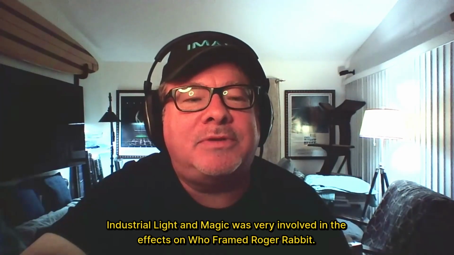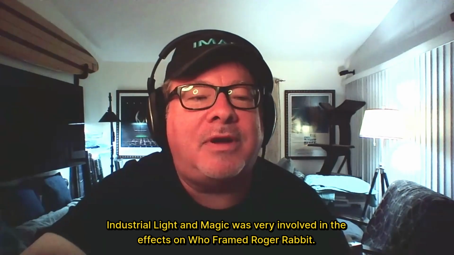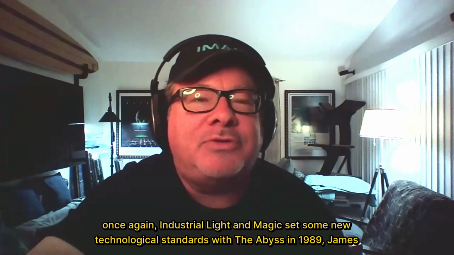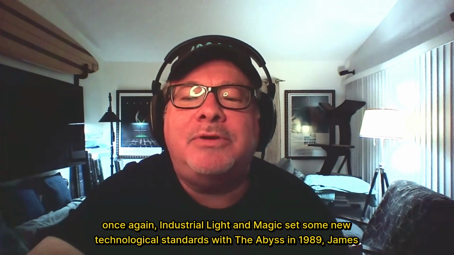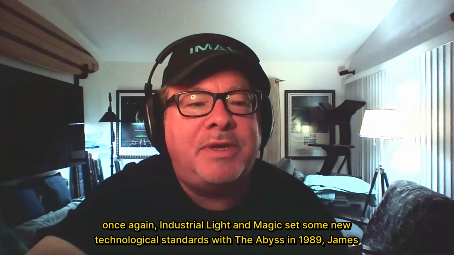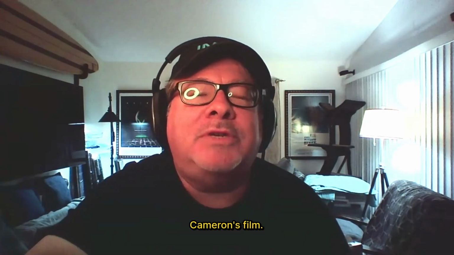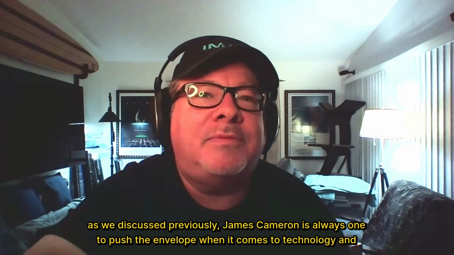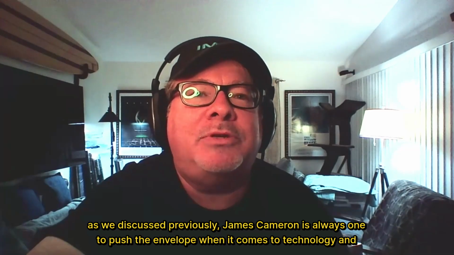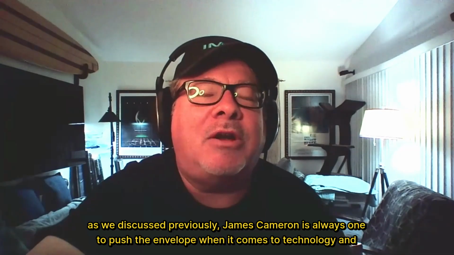Industrial Light and Magic was very involved in the effects on Who Framed Roger Rabbit. Once again, Industrial Light and Magic set some new technological standards with The Abyss in 1989, James Cameron's film. And as we discussed previously, James Cameron is always one to push the envelope when it comes to technology and film.